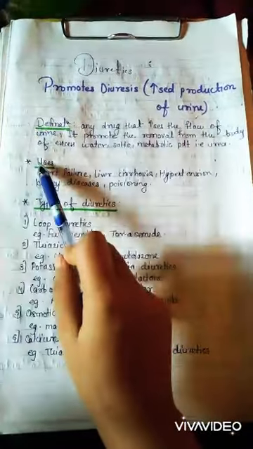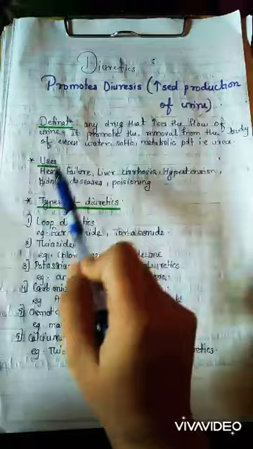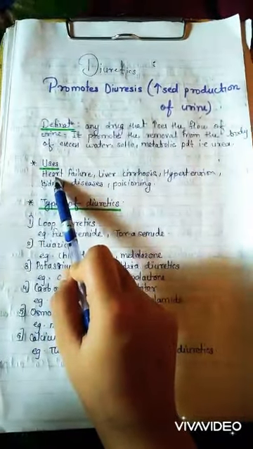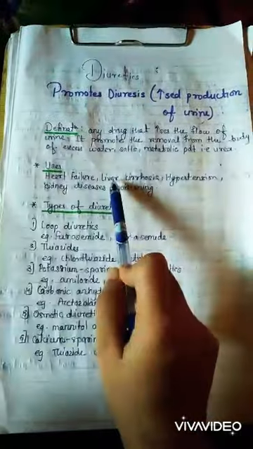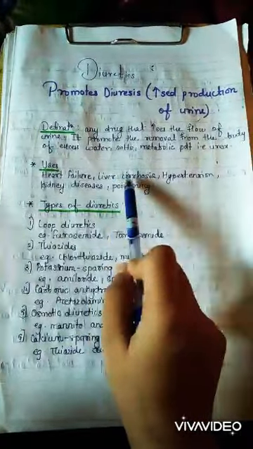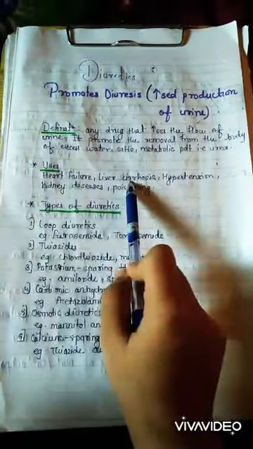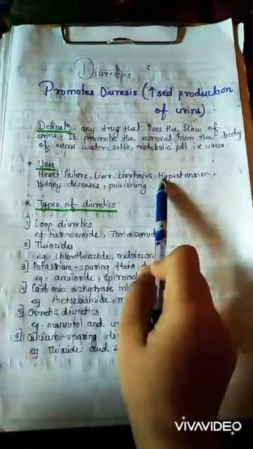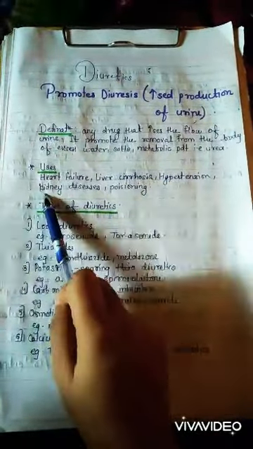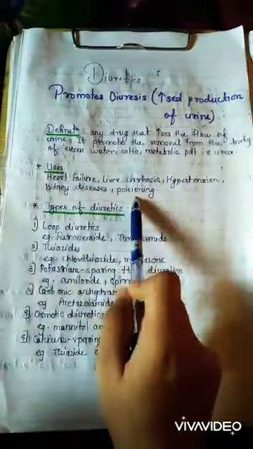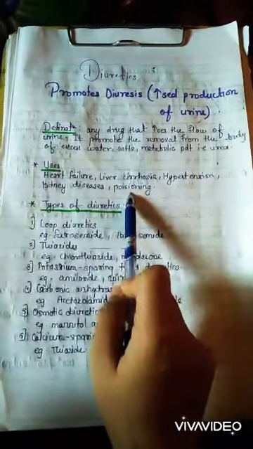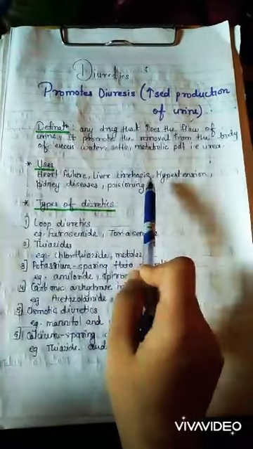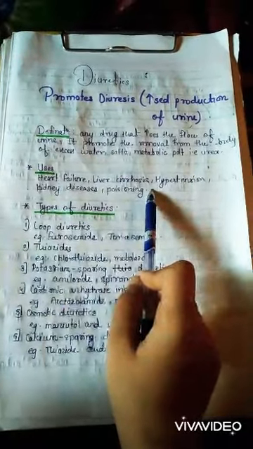Okay. So generally in which condition can we use diuretics? First is heart failure, cardiac failure condition. Second is liver cirrhosis. Cirrhosis means damage of cells, damage of tissues. Hypertension, increased blood pressure. Kidney diseases. Okay, then poisoning. Poisoning includes alcohol poisoning, barbiturate poisoning, etc.